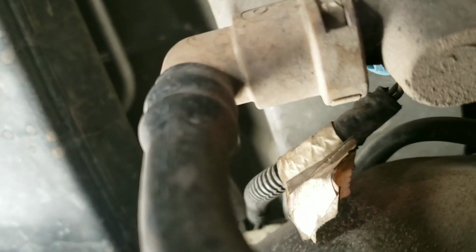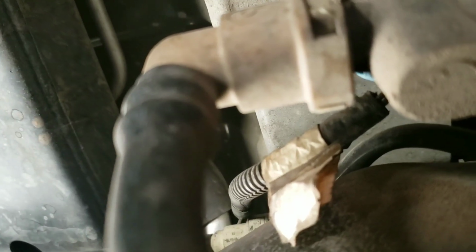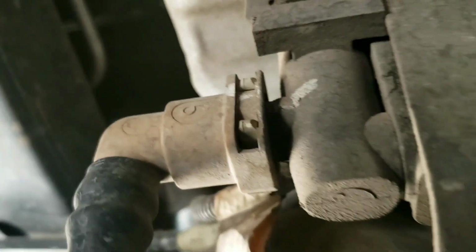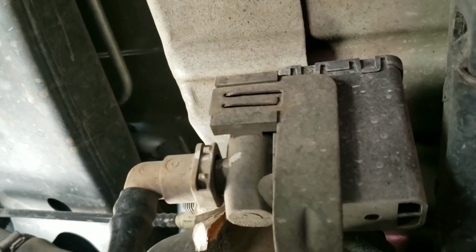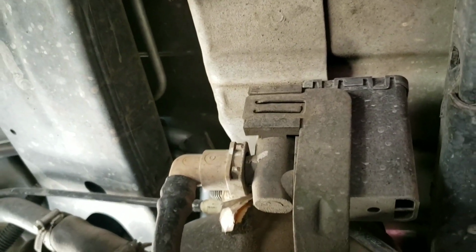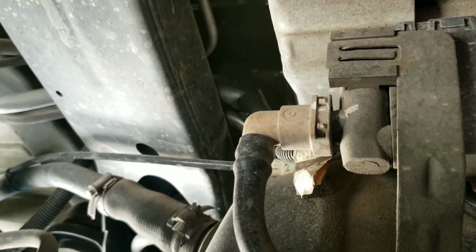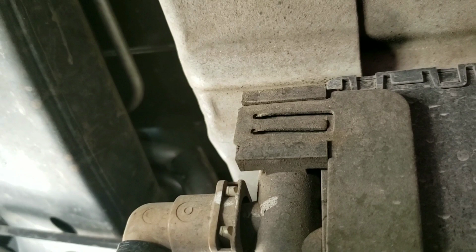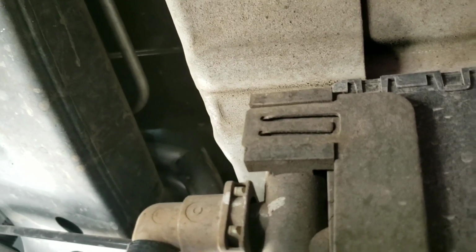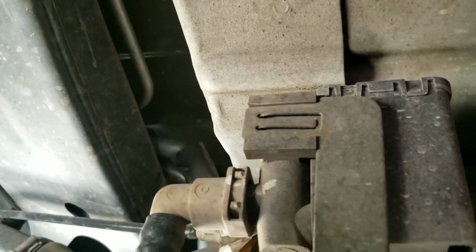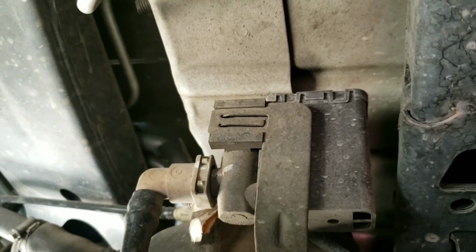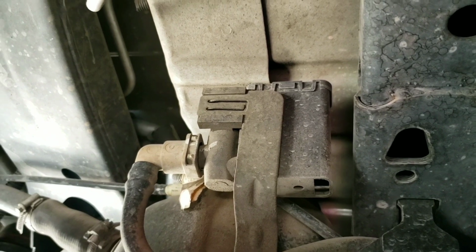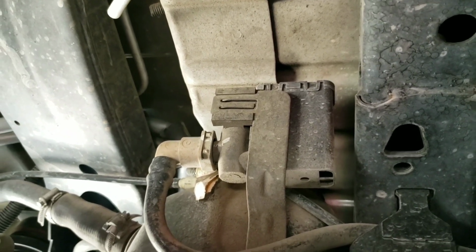Up underneath, you can barely see the blue part there. That blue part is actually the little electrical clip that needs to be undone. So whenever you take this off, you got to pop that little blue clip off first, take the hose off, and then right here you're going to stick a screwdriver into that little slot, open it up a little bit so the part will slide out, and then you push the new one in and it'll snap in. Reconnect your hose, and then reconnect your electrical connection.